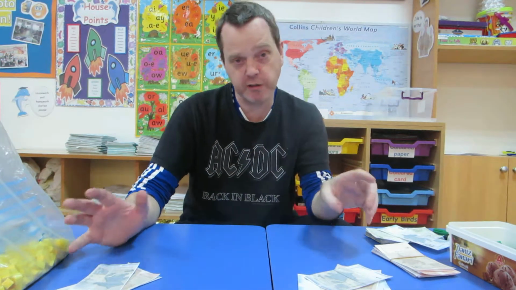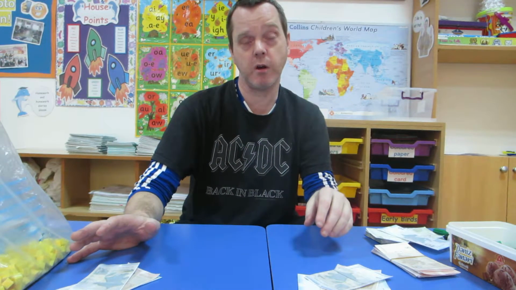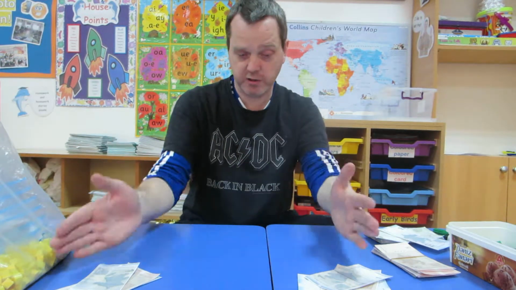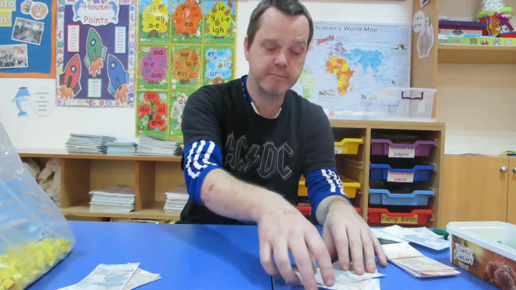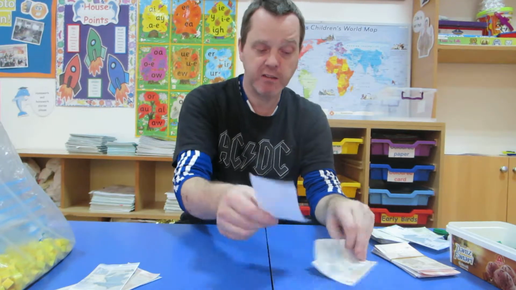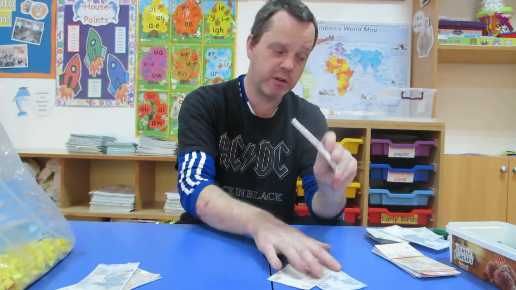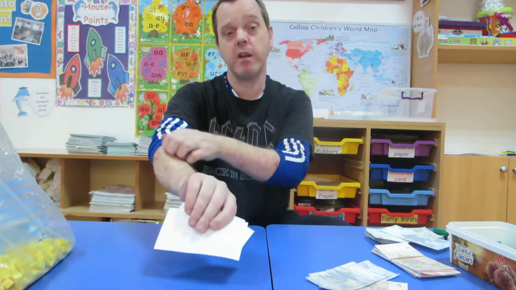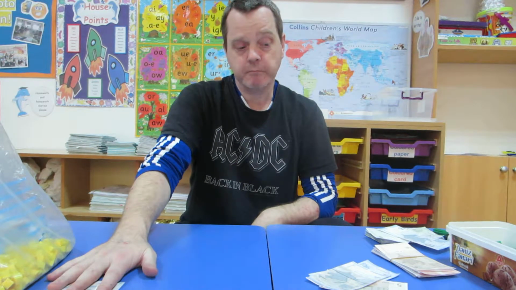Okay, so we've shared out the 32. Now we need to count how much there is on each side, or each half. 10 and 5 is 15, add 1, 16. Is it the same on this side? Yes. So that's how I'm looking to share bigger numbers, primarily by using money.